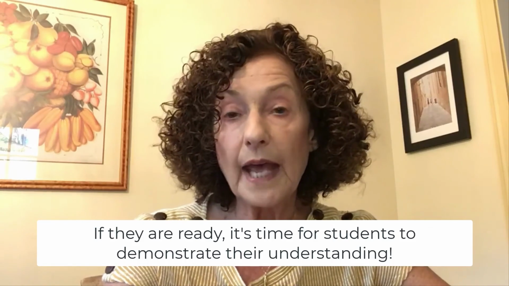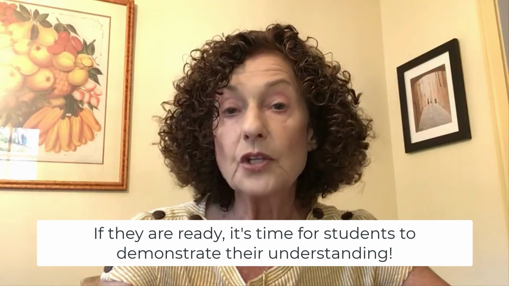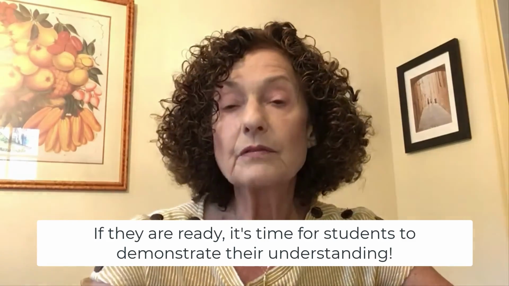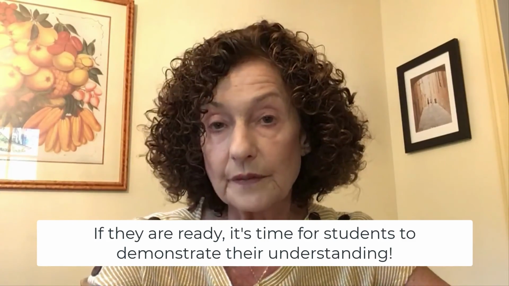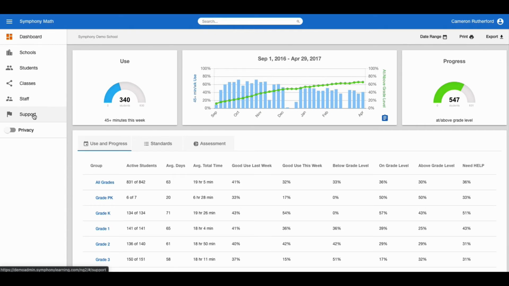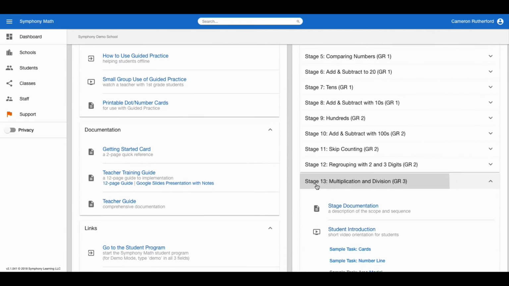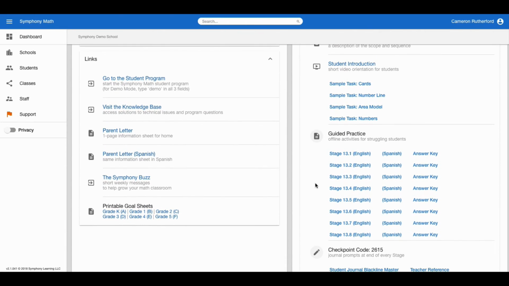After the students have had a chance to do some talking and sharing of their ideas, you give them the message that now they're ready to do some tasks on their own. And you can find more tasks if you go to stage 13.1 through 13.3 in the guided practice on your Symphony Math support page.